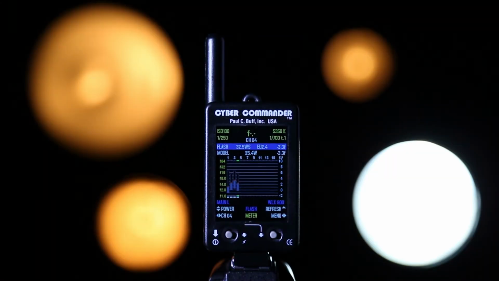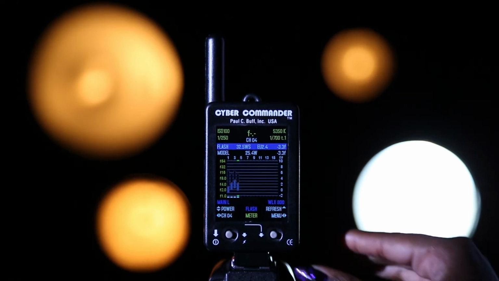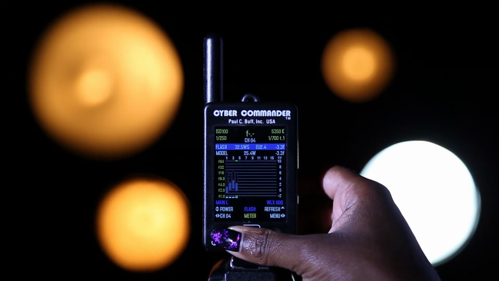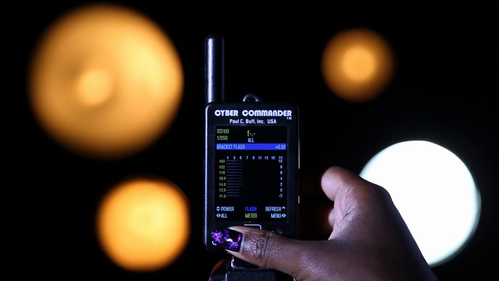So one of the other features of the Cyber Commander is its built-in flash meter. The Cyber Commander has a flash meter dome that is on the back of it, and you can actually use that to meter any flash unit. To get a meter reading from the Cyber Commander, all you'll do is just trigger your lights from the right joystick. And what I can do is, using the left joystick, of course, toggle to all.